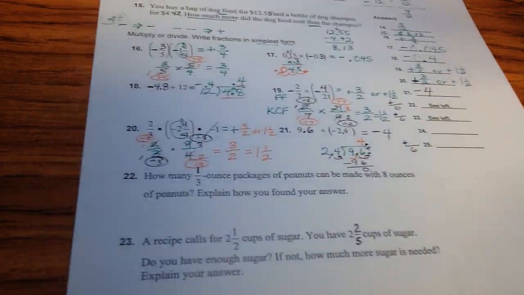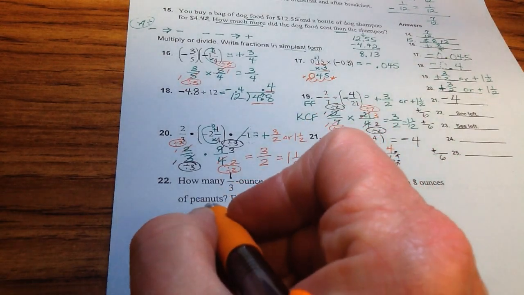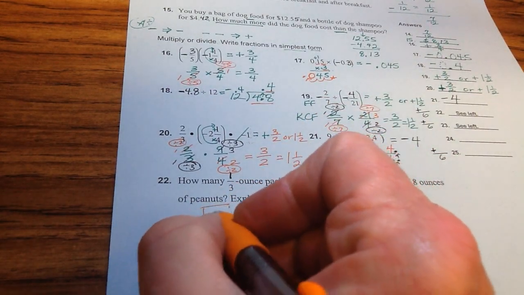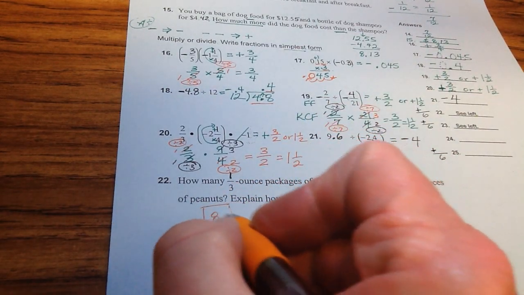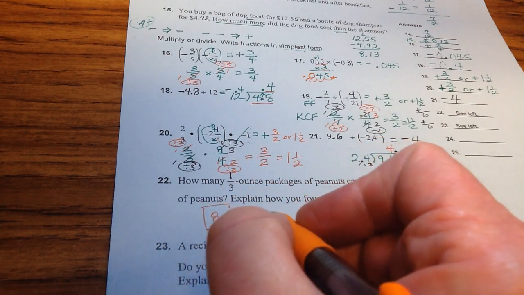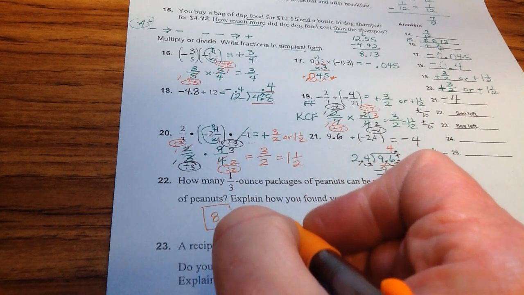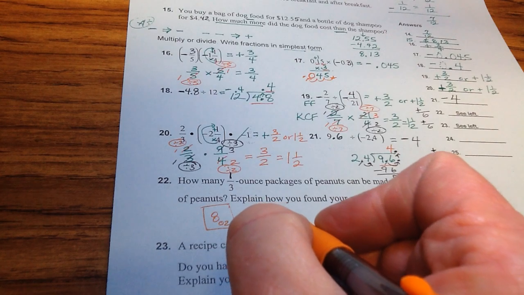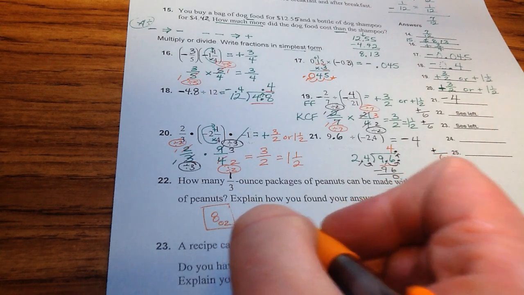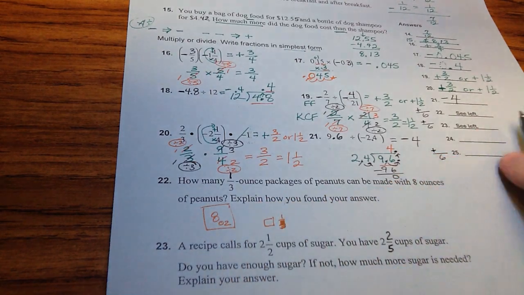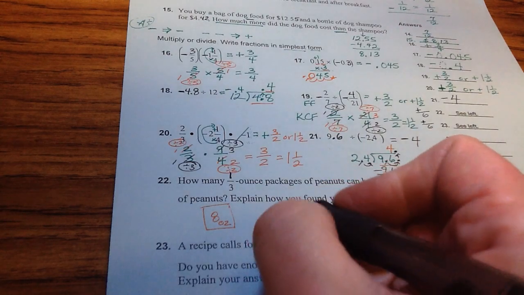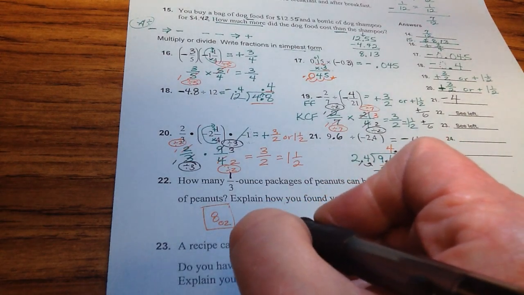Well, if you had a container that had 8 ounces of peanuts, and you need to separate it into little 1/3 ounce peanut containers, you should be able to tell from that. Sorry, it's hard to see that it's a 3, so I'll just write it again in black.